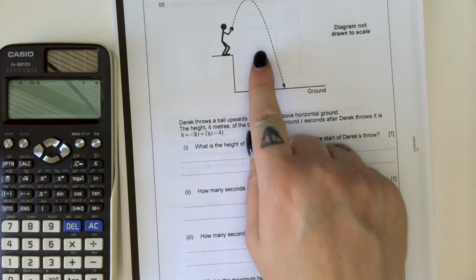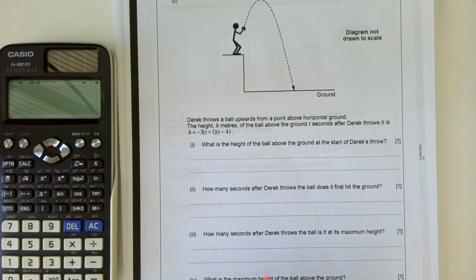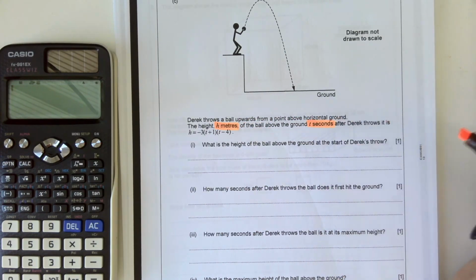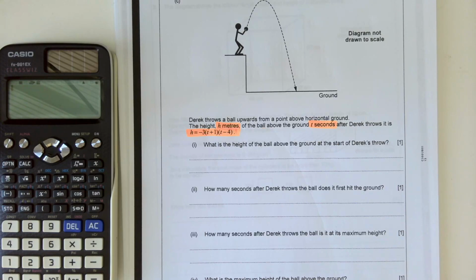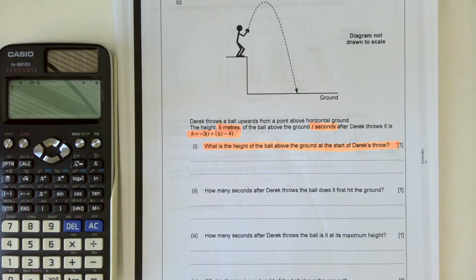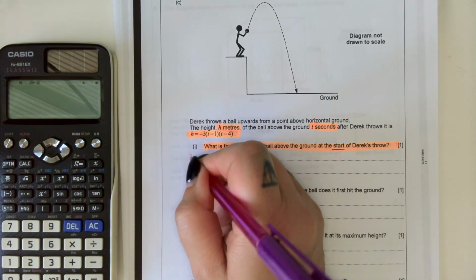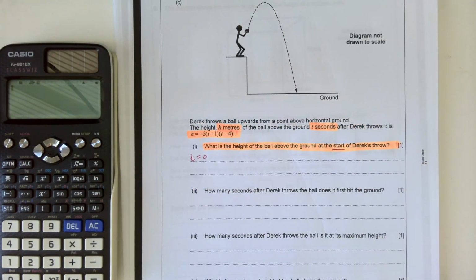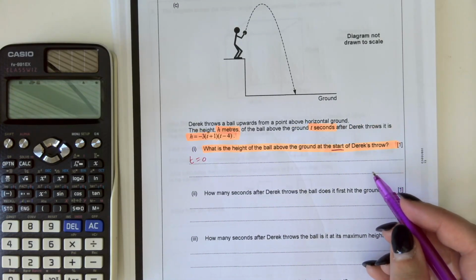So this is the image that you can see here. The height h meters of the ball above the ground, t seconds after Derek throws it, is modelled by that equation. So the equation that we were working with in part A and B. What is the height of the ball above the ground at the start of Derek's throw? So at the start is important because that's when the time is 0. Okay, so we want to work out h, the height, when t is 0.